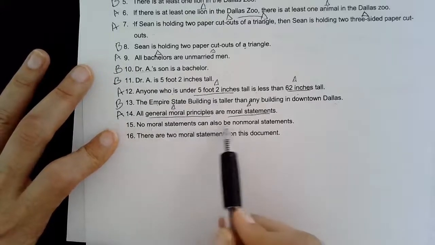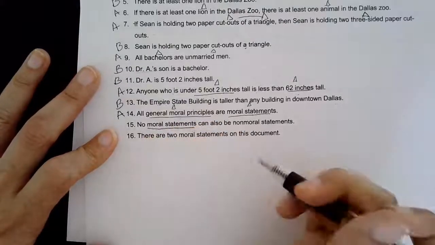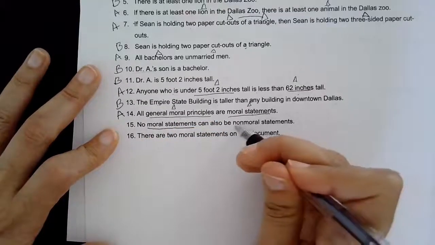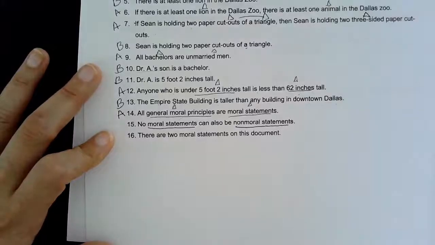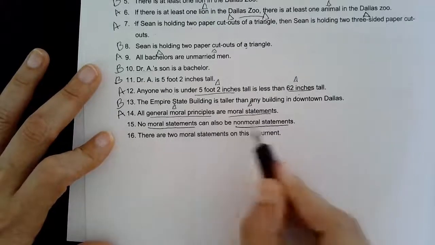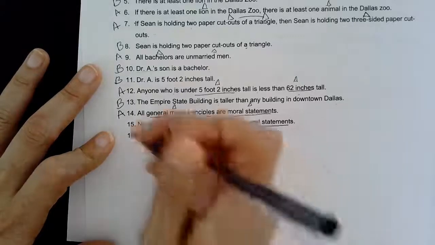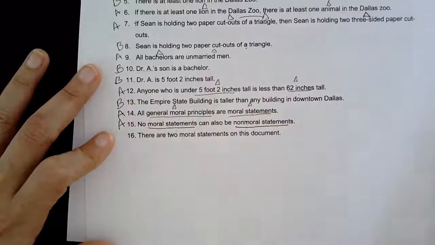No moral statements can also be non-moral statements. So again, you're just thinking of the meaning of the term moral statements, and you're thinking of the meaning of the term non-moral statements. Using only the definitions, the meanings of the words, and how these connect or fail to connect, we realize that this can be known a priori.